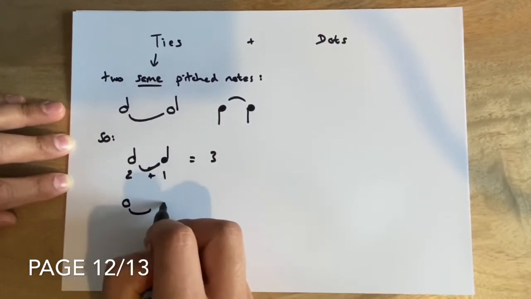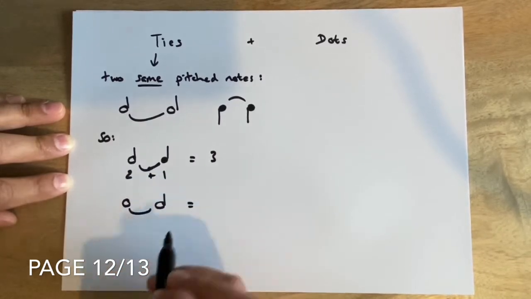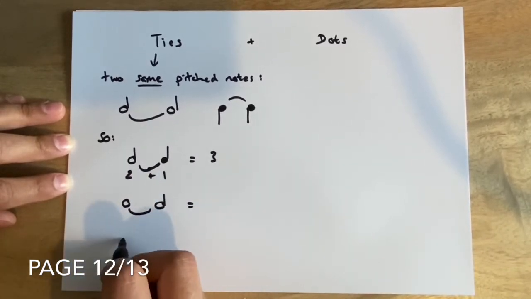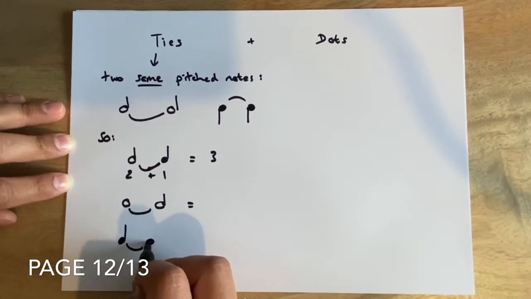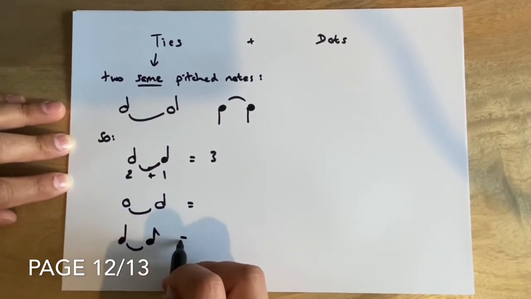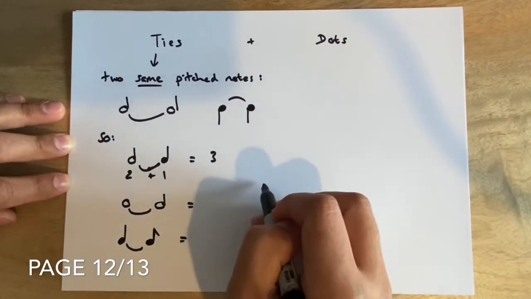Have a go at these ones. We've got a semibreve tied to a minim. How long would that last for in total with the tie? And we have a crotchet tied to a quaver. So add the two values together, what would they total?